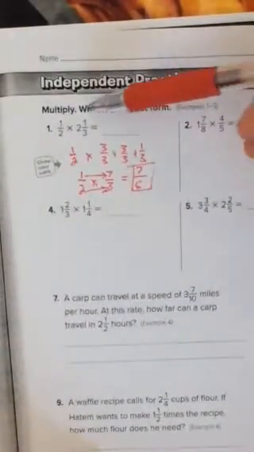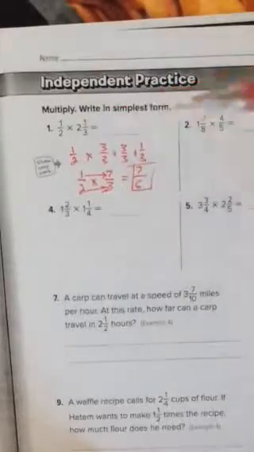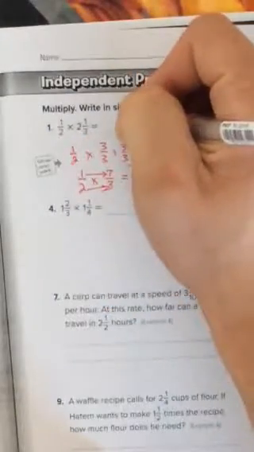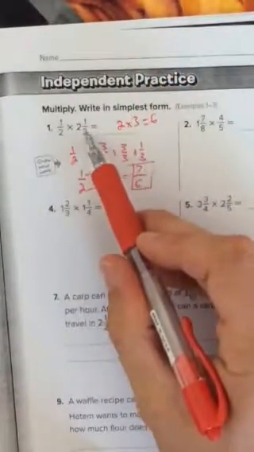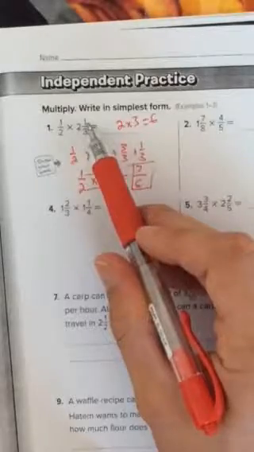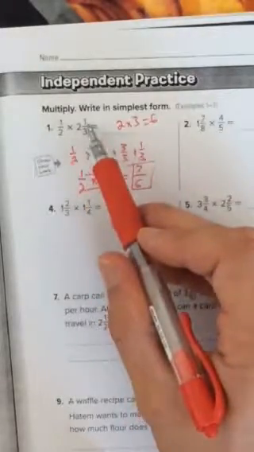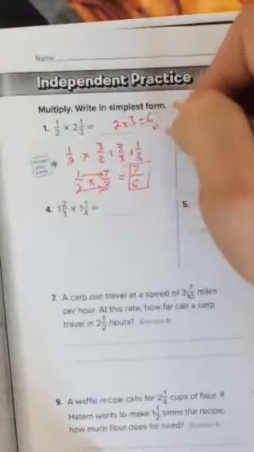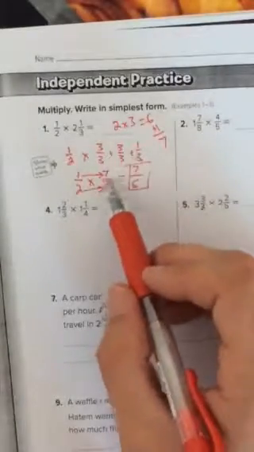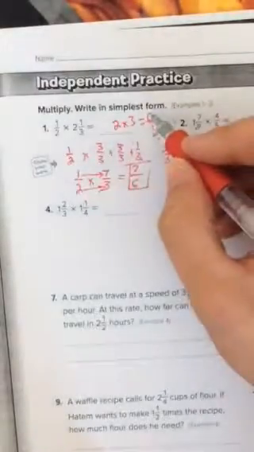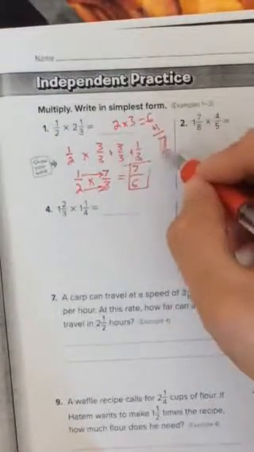But look, again, the easier way is to take 2 times 3. Watch, 2 times 3 is 6, and then add whatever is up here. So 6 plus 1, that's going to be 7. Then put it over thirds. So look, that's why we got 7/3 here. Because 6 plus 1 is 7/3. Okay. Oh, boy. You guys might need to practice this some.